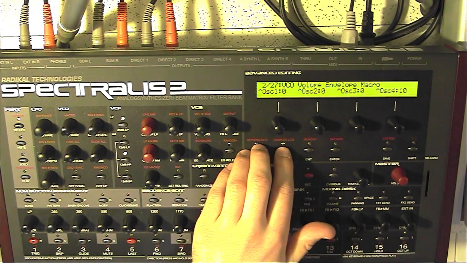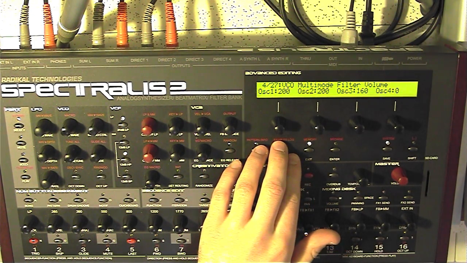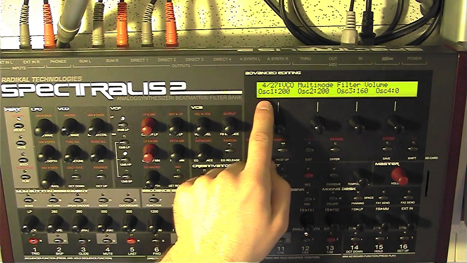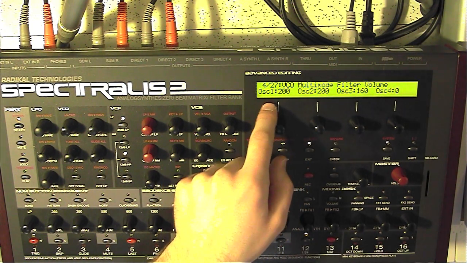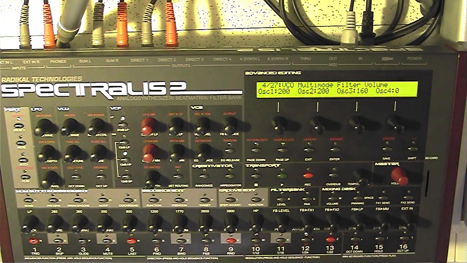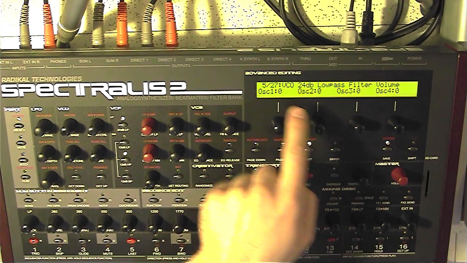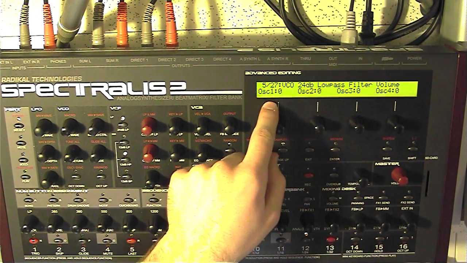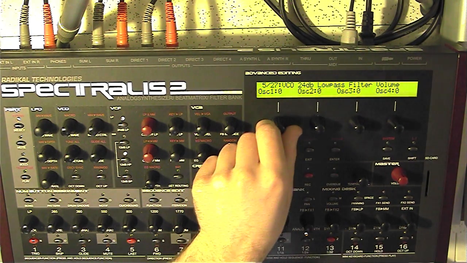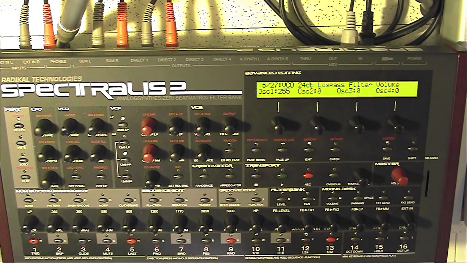We won't worry about that, or the envelope macro. We'll go to page 4 of 7, and we see that oscillator 1, the volume for that is 200. Since it's not being activated, let's shut that off. Page 5 of 7 is the low-pass filter. Now the volume for oscillator 1 is 0. So when we turn that up, now we can hear the oscillator.